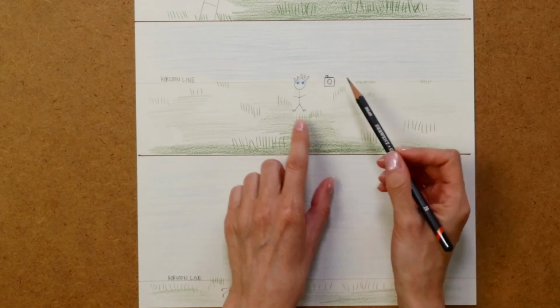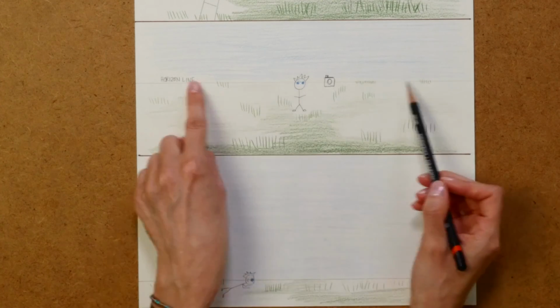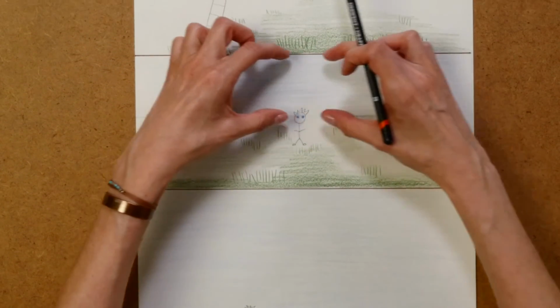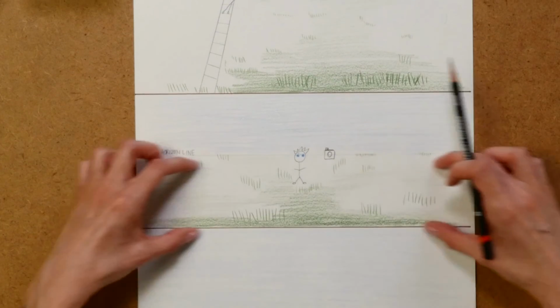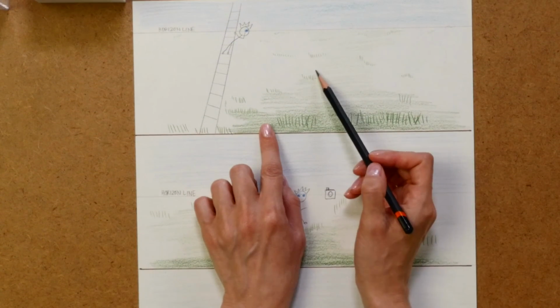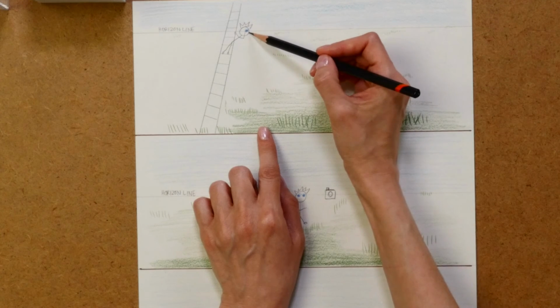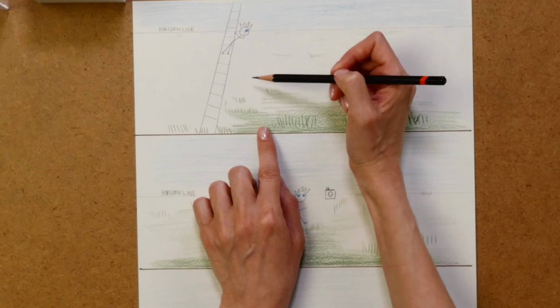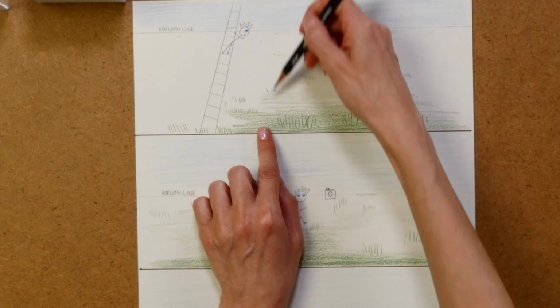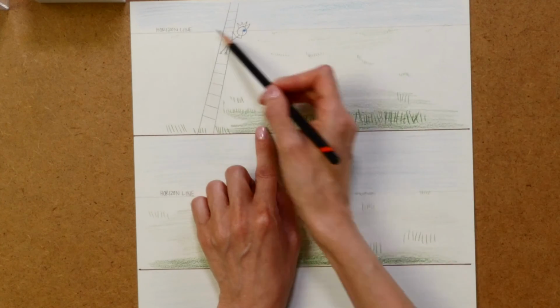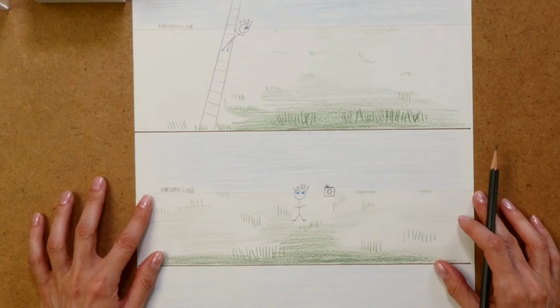So this one, your horizon line is in the middle of the page. Your eye is in the middle of the page. You're seeing about an equal amount of the sky and the ground. And then this one is your bird's eye view. So this is where your eye is up above. My little stick figure is standing on a ladder in order to be able to look down onto the cube. And there's a small amount of sky that's available to see from this point of view.